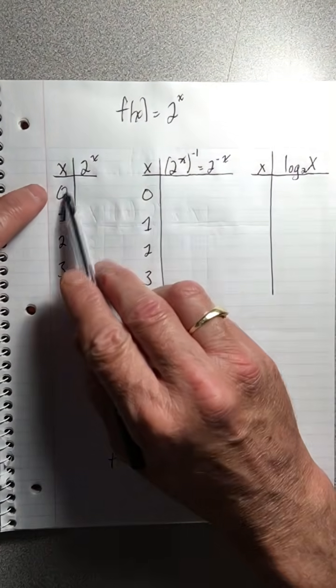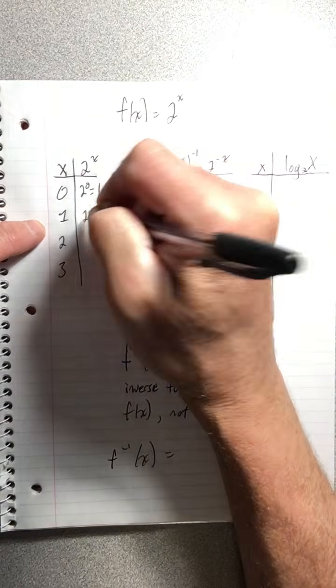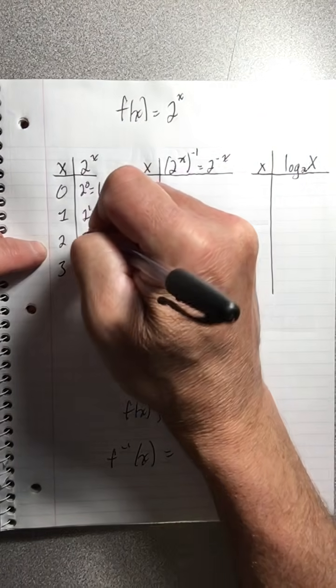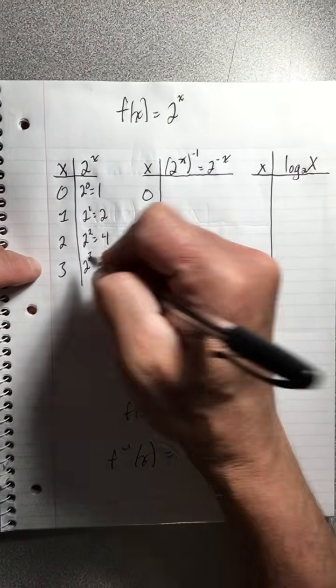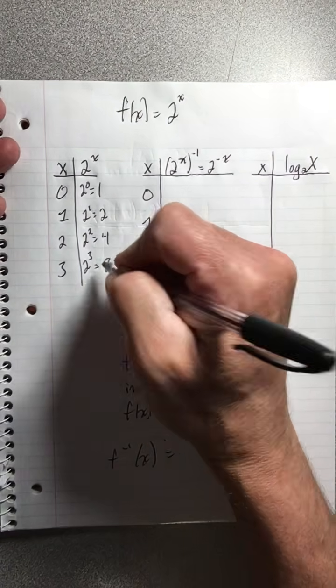So if I put in 0, I get 2 to the 0, which is 1. If I put in 1, I get 2 to the 1, which is 2. If I put in 2, I get 2 to the 2, which is 4. If I put in 3, I get 2 to the 3, which is 2 times 2 times 2, or 4 times 2, which is 8.